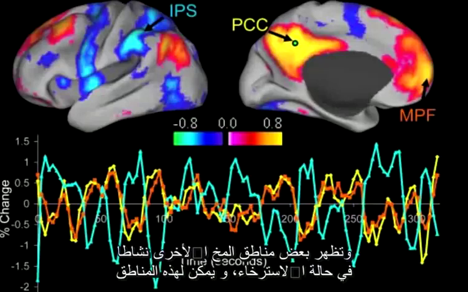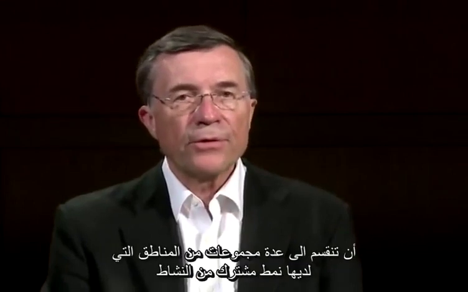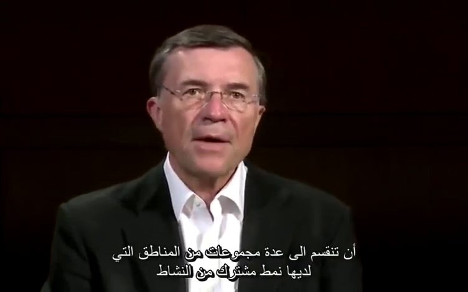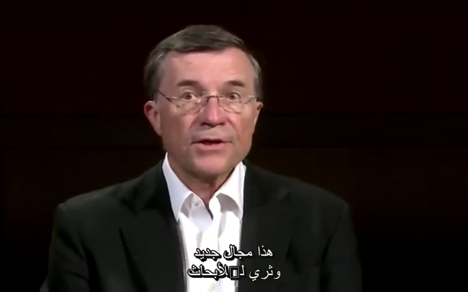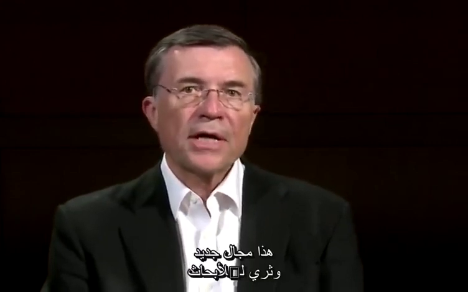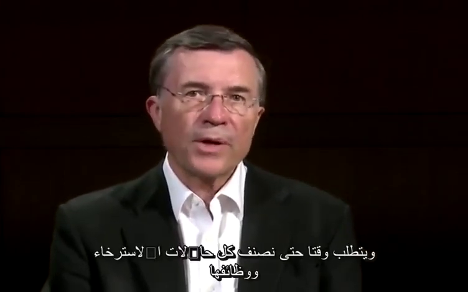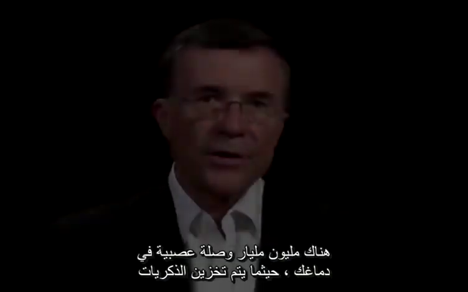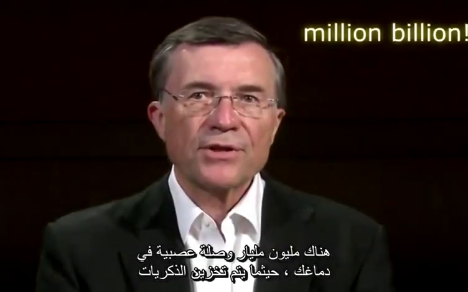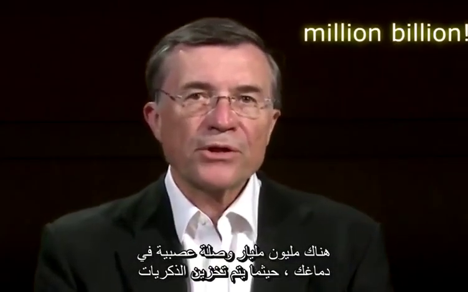Other brain areas are also more active when you are resting, and these areas can be further divided into groups of areas that have common patterns of activity. This is a new and intense area of research, and it will take time to sort out all the resting states and their functions. There are 1,000,000 billion synapses in your brain where memories are stored.